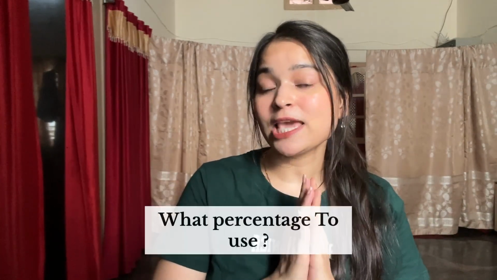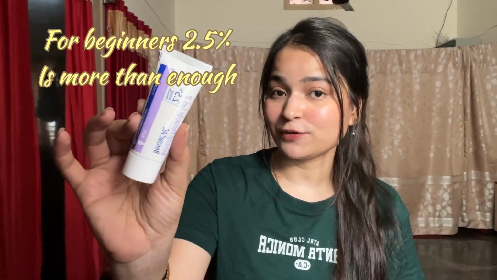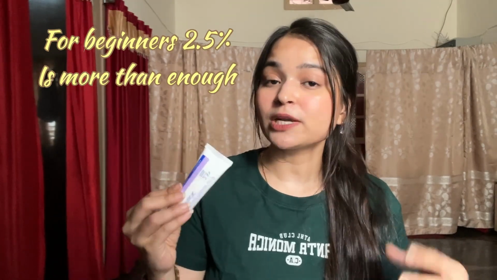Now let's see how much percentage of benzoyl peroxide we should be using. We can start by using 2.5% benzoyl peroxide. Many people think that a higher percentage of benzoyl peroxide works better, but nothing of that sort. A lower strength like 2.5% benzoyl peroxide also works the same way as 10% benzoyl peroxide. So 2.5% for beginners is more than enough.